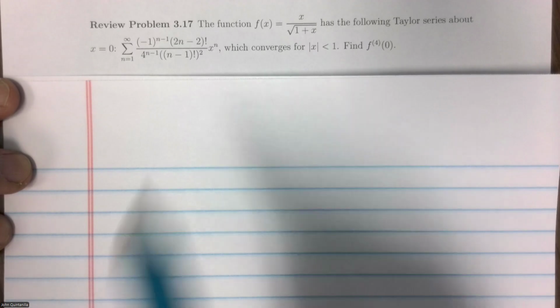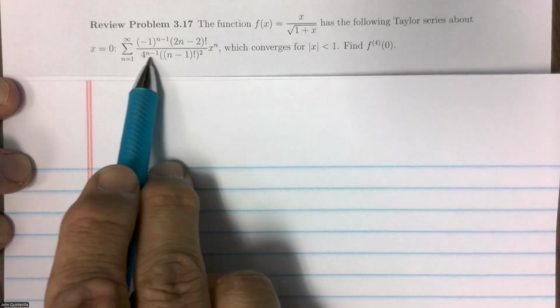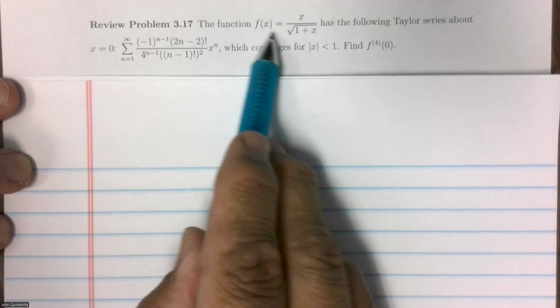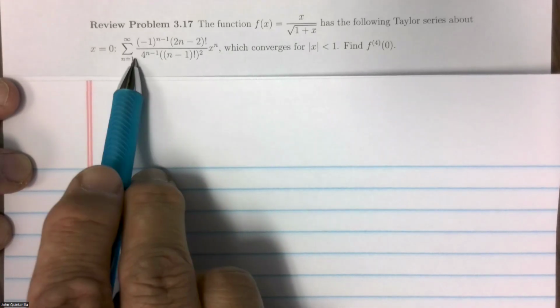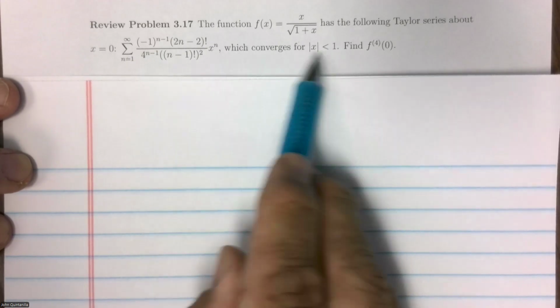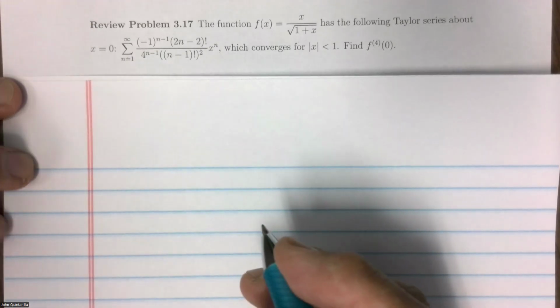The way that we're going to do this problem is with this extra piece of information that was given here. The Taylor series of this function is given to be this. So we'll take this as a given. Use this to figure out what the fourth derivative at 0 is.